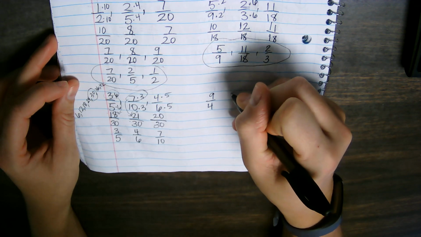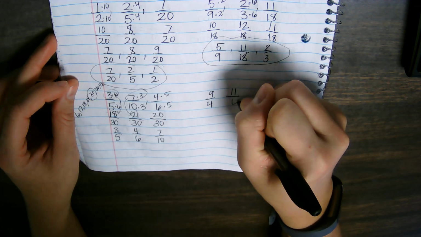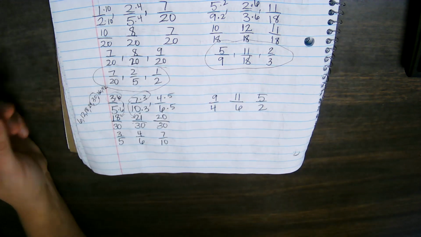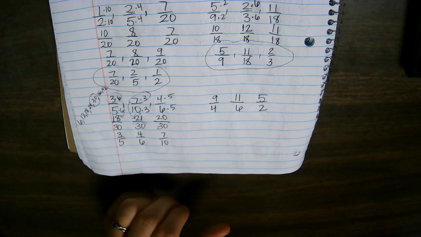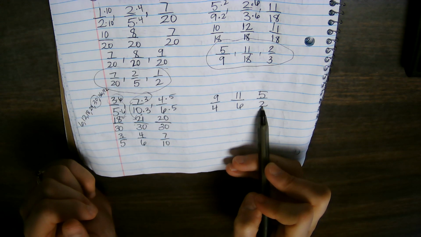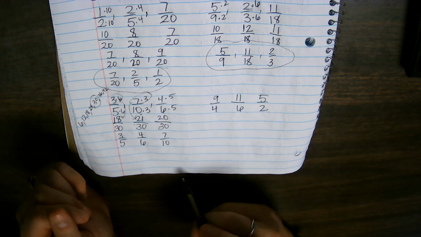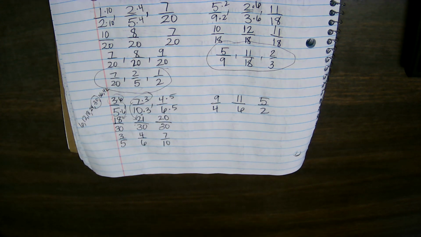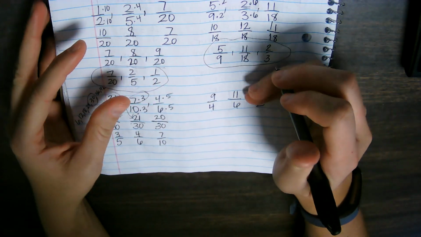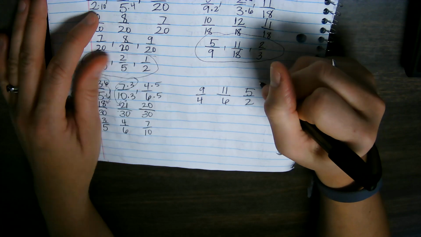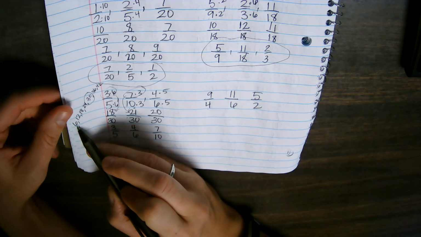9/4, 11/6, and 5/2. So I notice these are all improper fractions. The other nice thing I notice is that, oh, no, that's not true. I was going to say 4 goes into 6, but it doesn't. Silly me. All right, so let's write out our multiples of 6. I think it will be easiest.